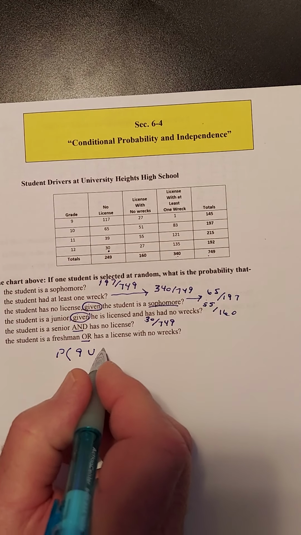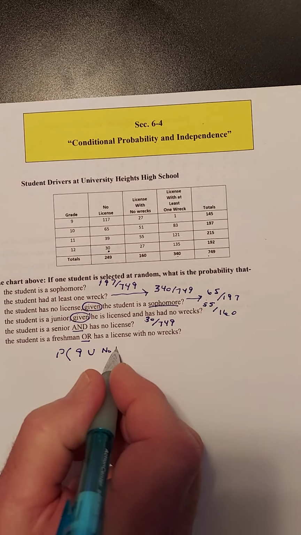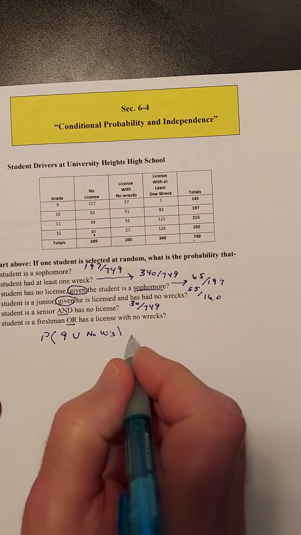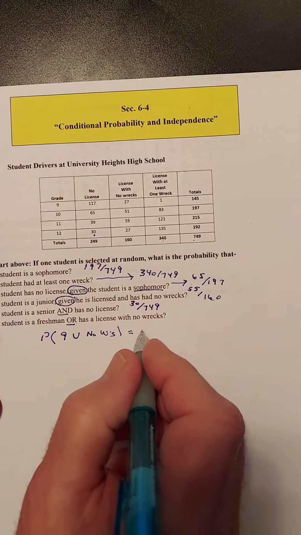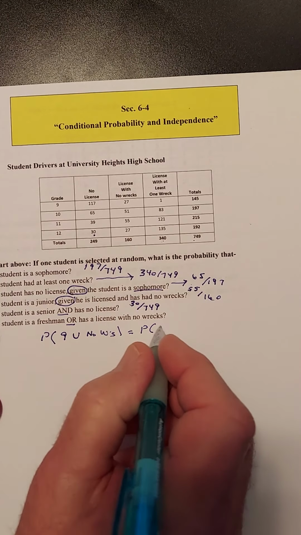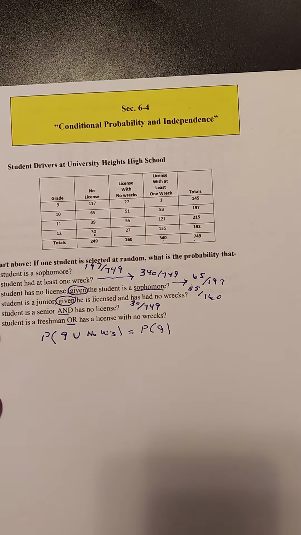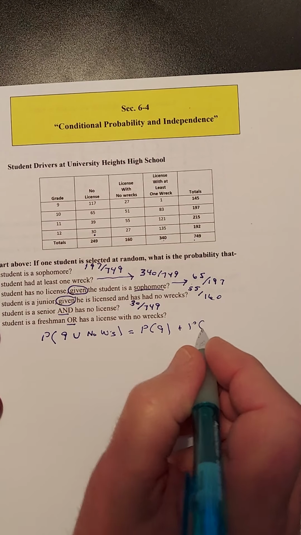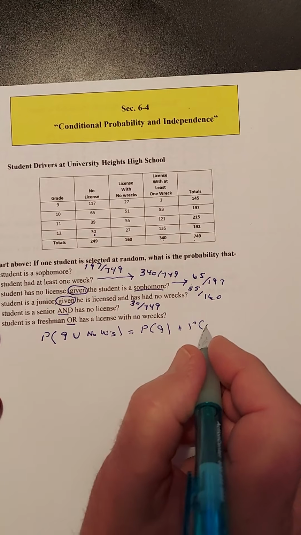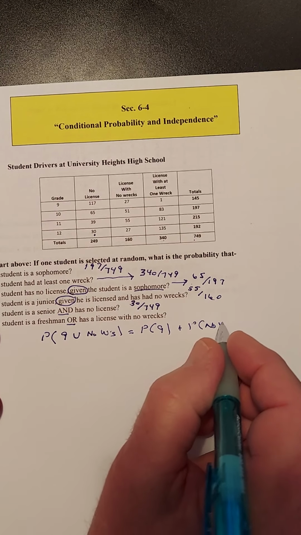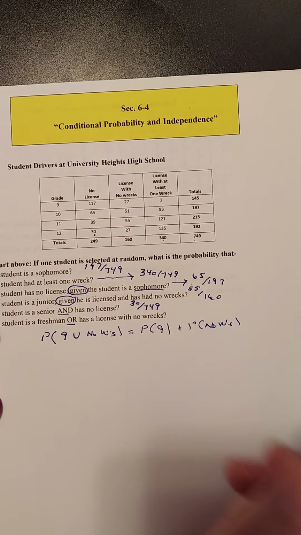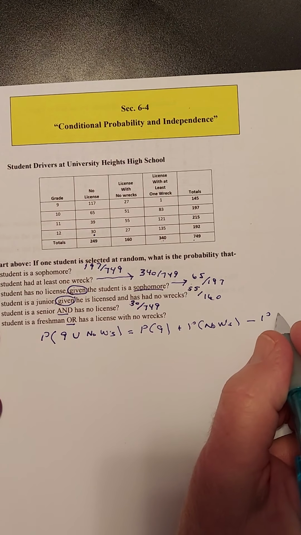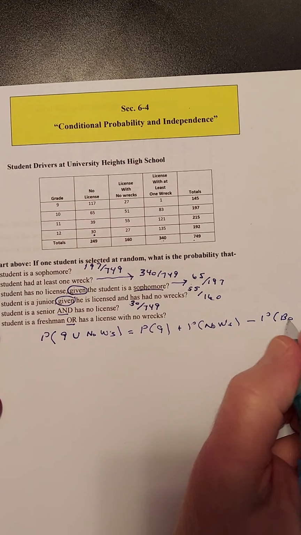I don't know how I'm going to put that; I'm just going to put no recs. The formula says to take the probability it's a freshman plus the probability of no recs minus the probability of both.